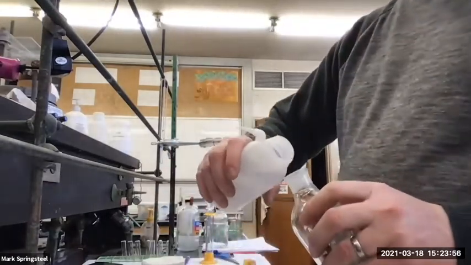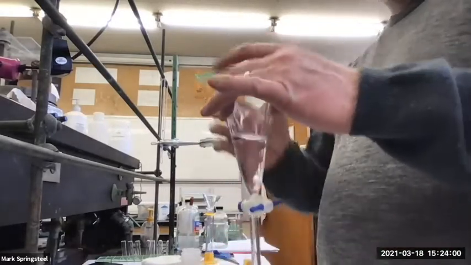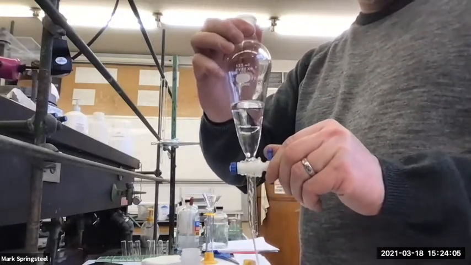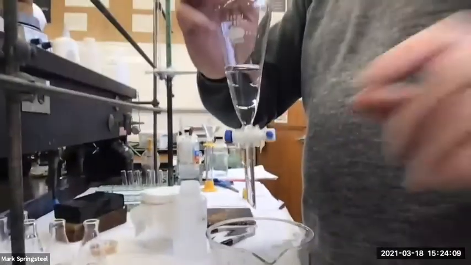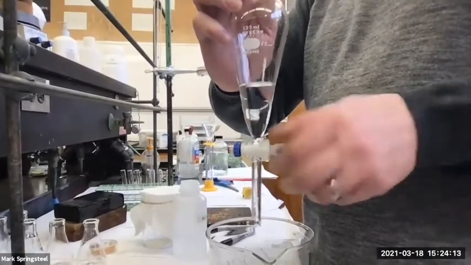So I'll add some water to the top of it. And so far it looks good. It's not leaking. And when I twist it, does it drain? It does, and I can stop by twisting it more. Just going into a beaker here. There we go, it's looking good, huh?